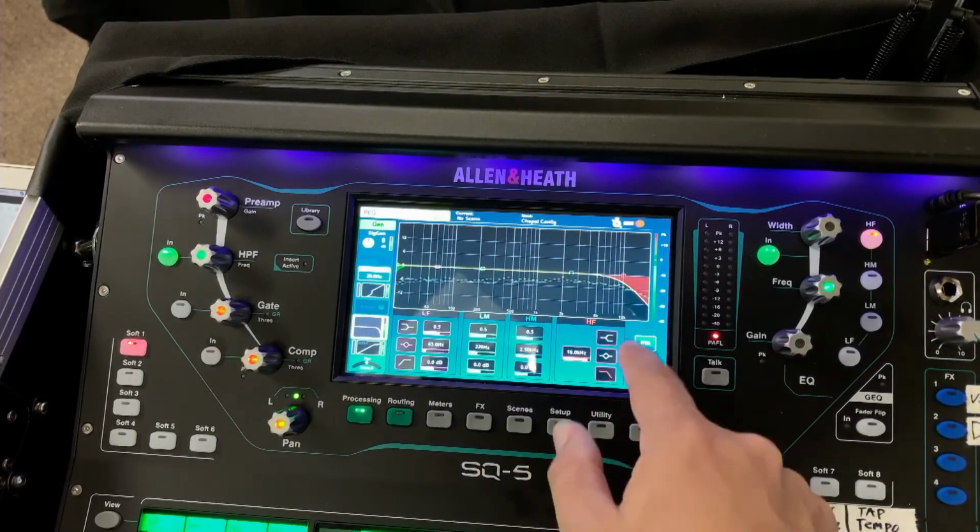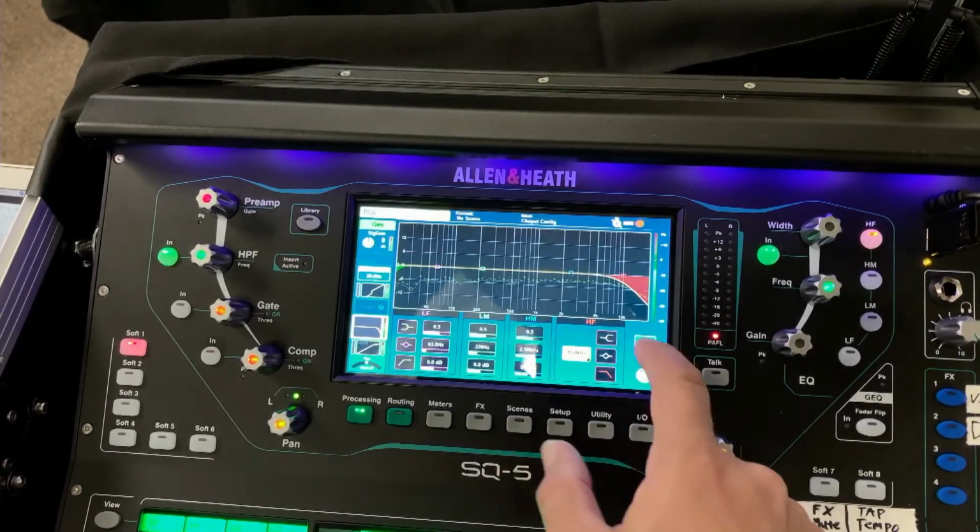And we'll have that on. Oh, it doesn't give you a slope.